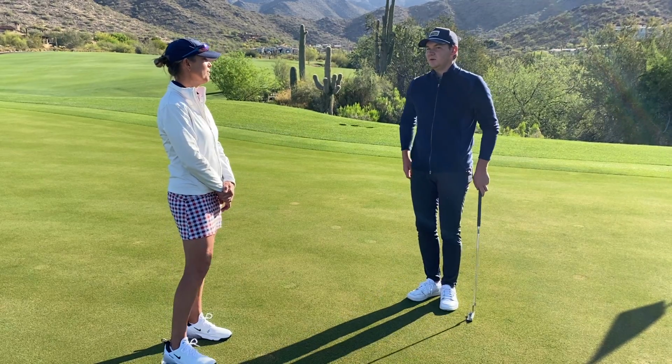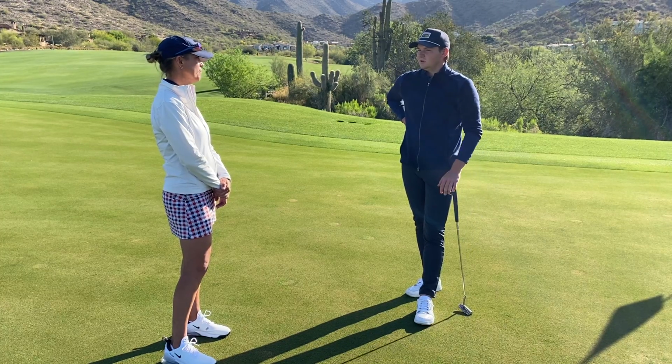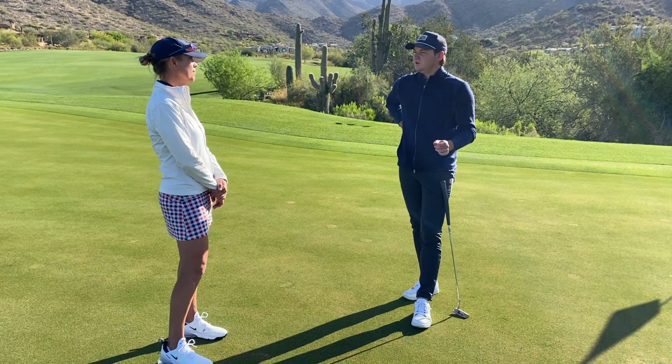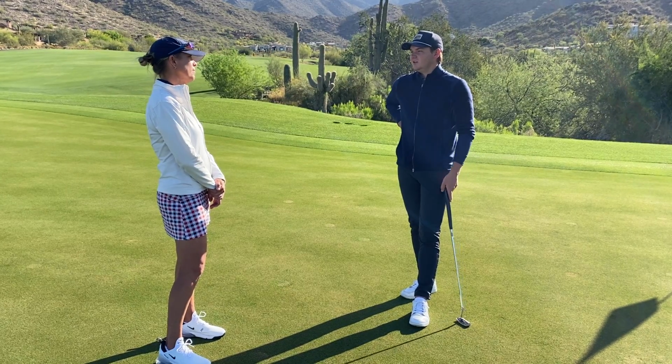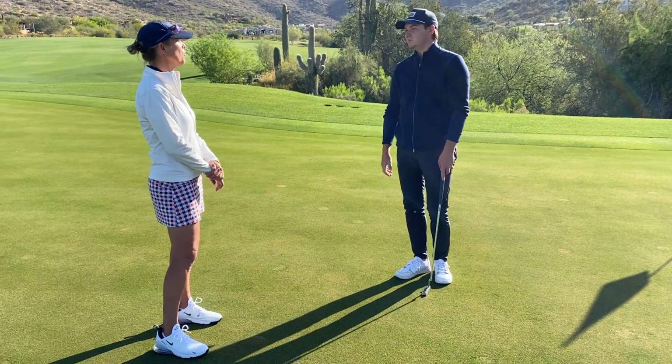Exactly, yeah. Good. And that was awesome, being able to work on different shots around the greens with you, and reading different putts and stuff. I mean, it's just that fine tuning that all good players need, right? And being able to have you help me out with all that kind of stuff was awesome. It was really beneficial. Well, good.